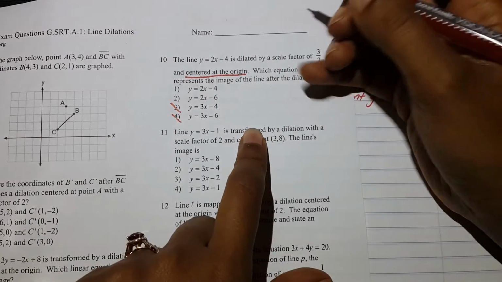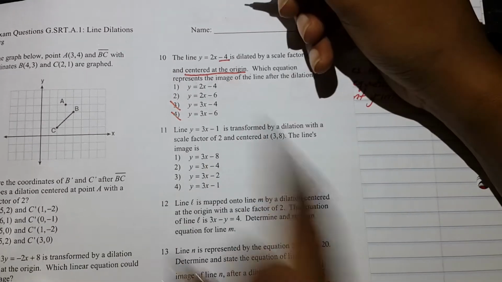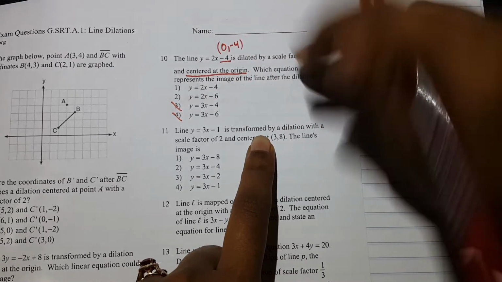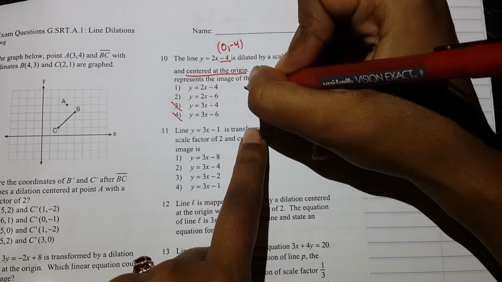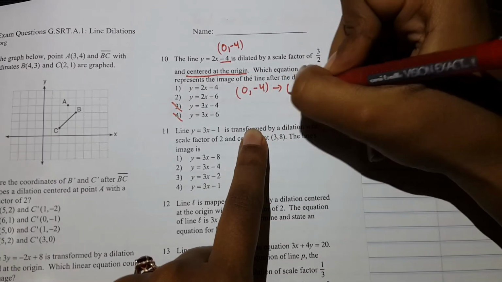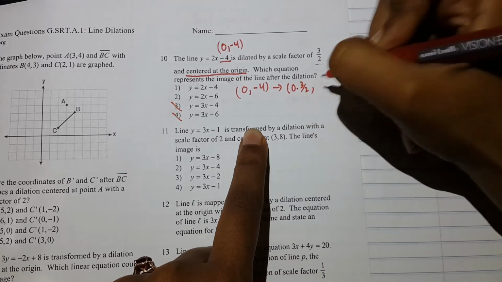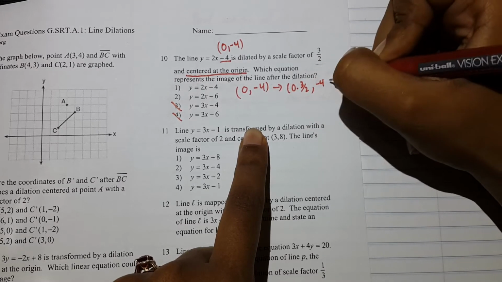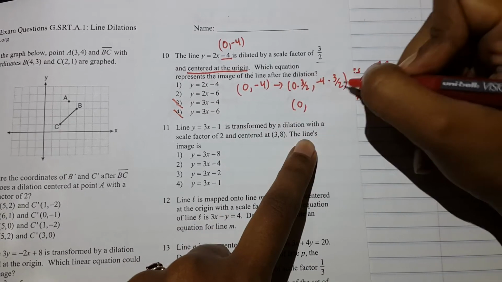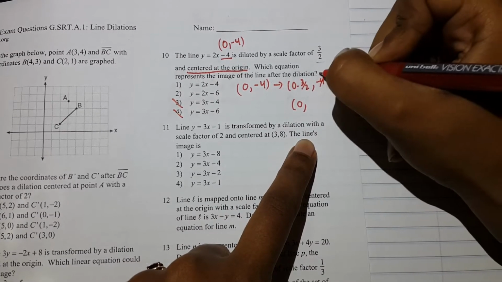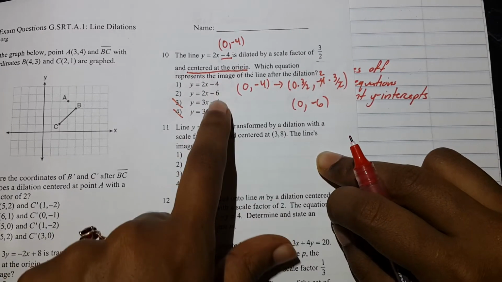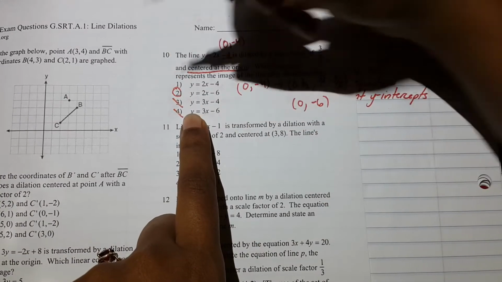I have two options here. You're going to take the current y-intercept, which is negative 4, or 0, negative 4 as a coordinate point, and you're going to multiply by that scale factor. So you end up with 0, negative 4 being scaled by 3 over 2, so that's 0 times 3 over 2, comma, negative 4 times 3 over 2. This clearly just gives you 0. For the other, 2 divides into negative 4 twice, negative 2 times 3, well, that's negative 6. So which y-intercept has a negative 6? That's choice 2, and that'll be your answer.